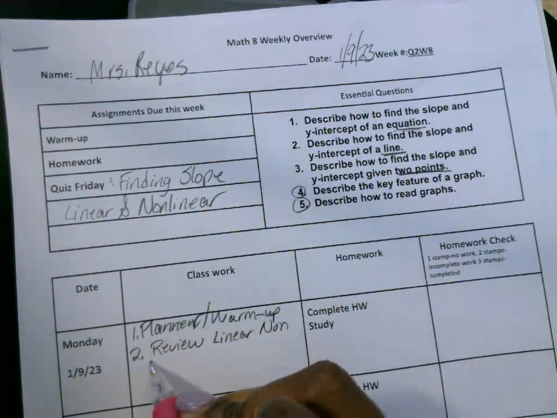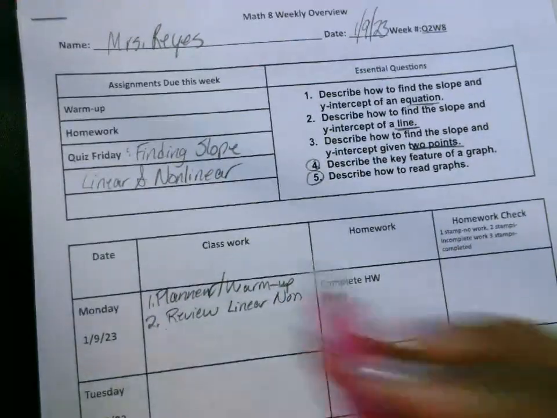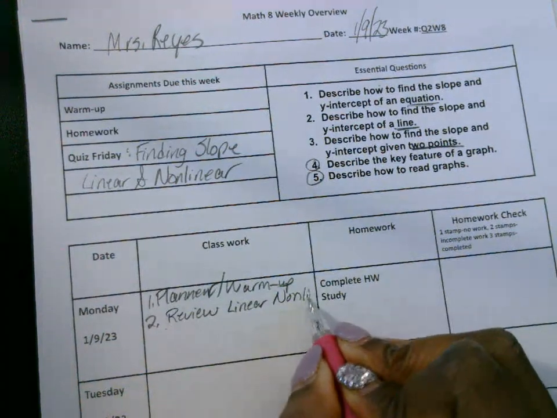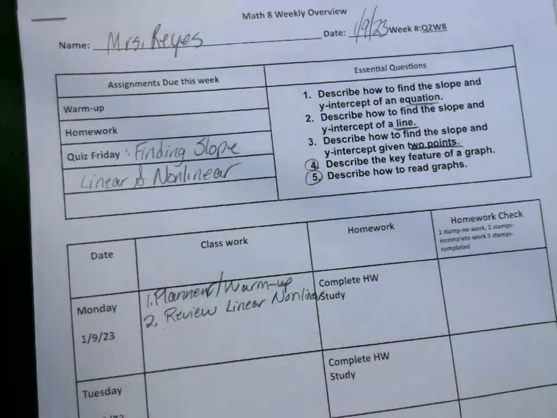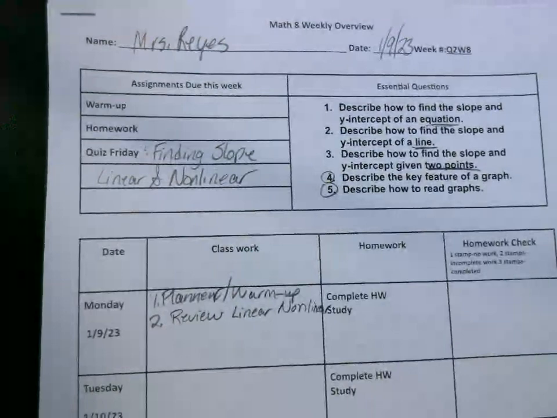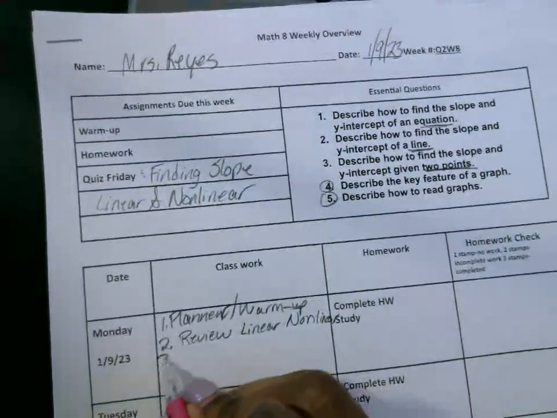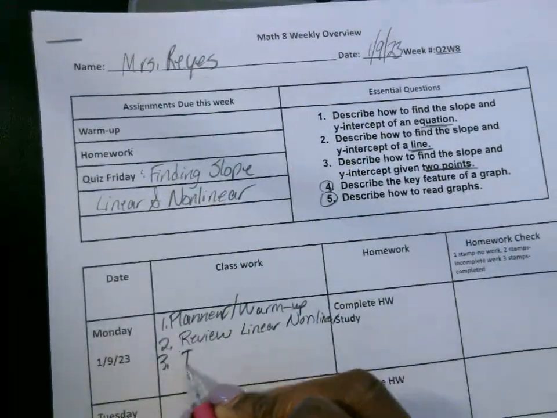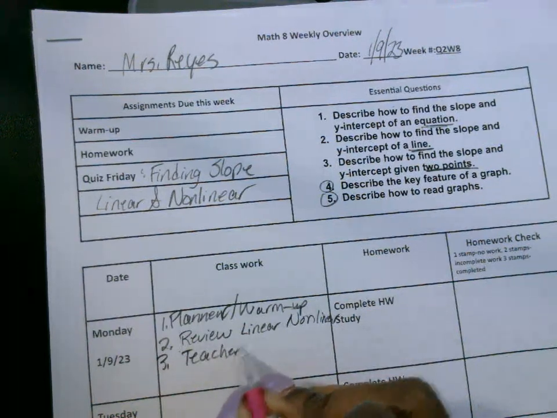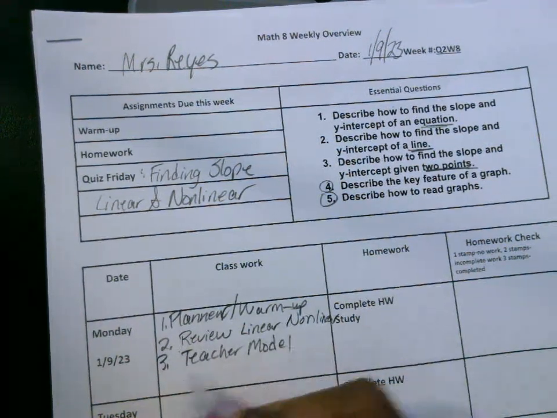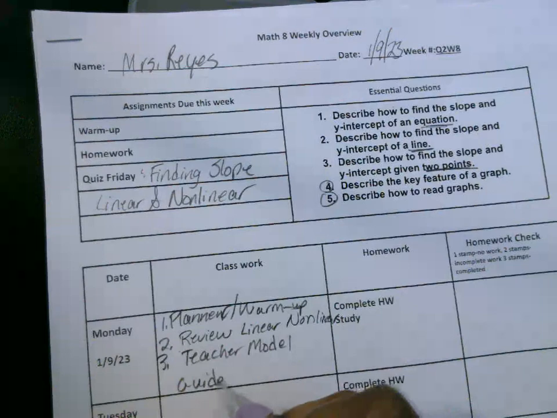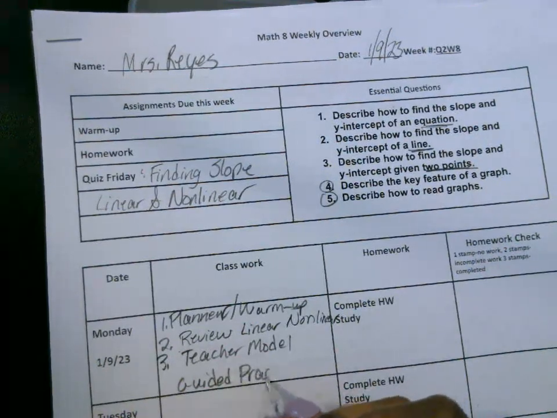Please take your laptop out and put it on your desk because we're going to go to Canvas in a minute. I'm going to model for you today how to find slope. And then if we have time, I'm going to do some guided practice with you on calculating slope.